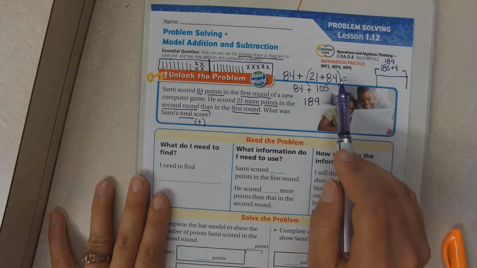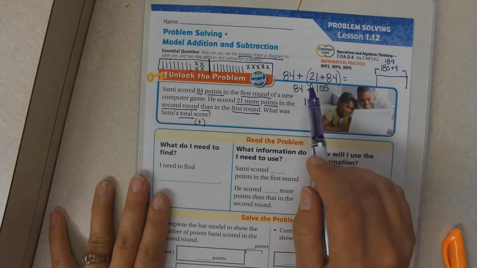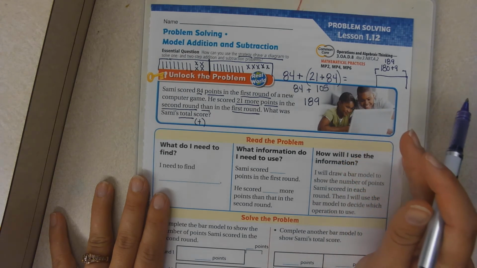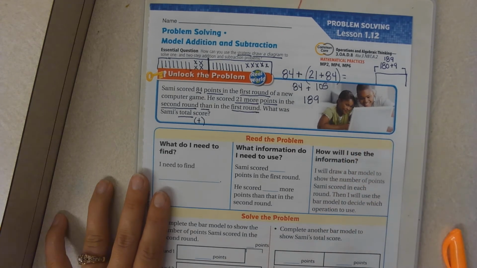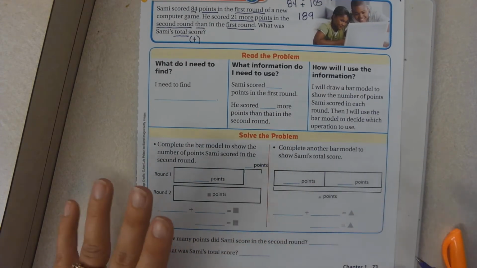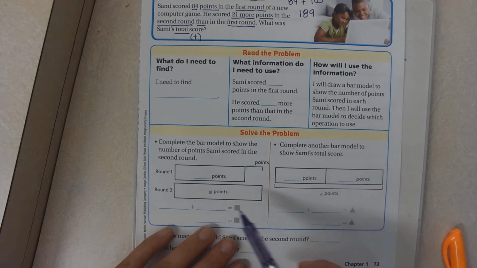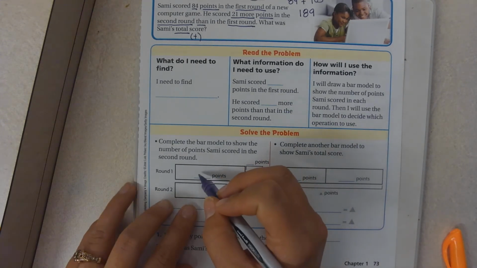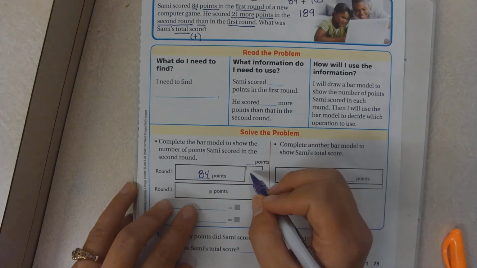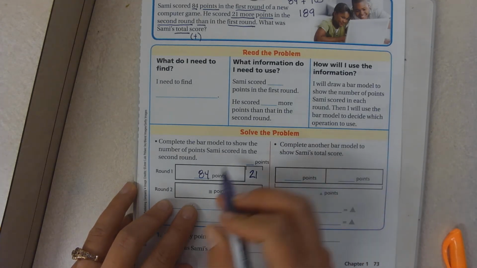So the answer is 189. What you will find is there's so many different ways to get the same answer, and you just have to figure out which one you like the best. As we go down here, this just breaks it apart a little bit slower. So we know that the first round had 84. In the second round, there was 21.